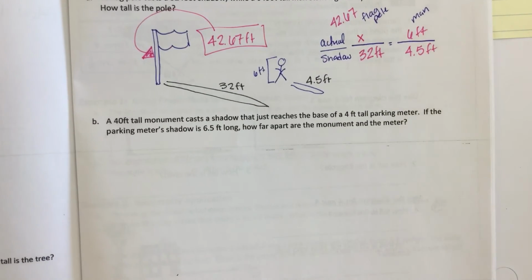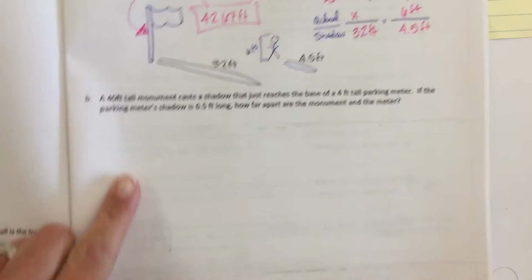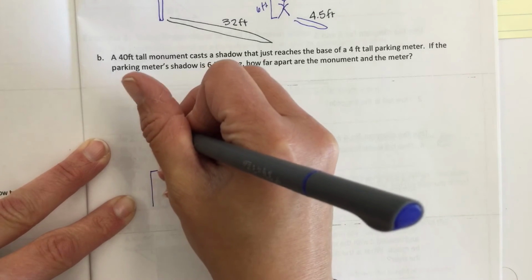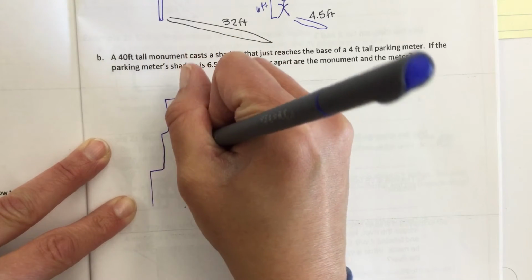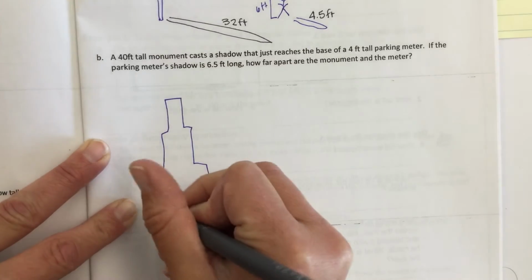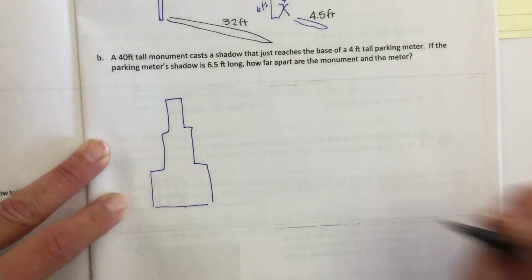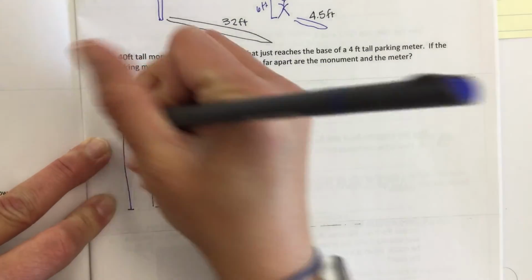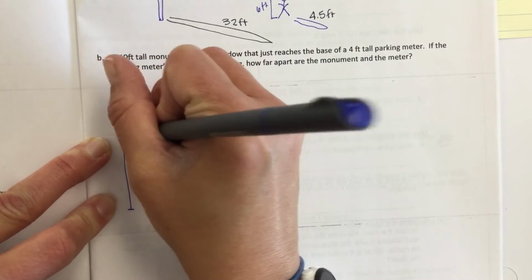Okay, letter B. A 40-foot tall monument casts a shadow that just reaches the base of a 4-foot tall parking meter. Okay, so I don't really know what this monument's gonna look like. We're just gonna pretend this is the monument, okay? Beautiful, right? We know that this monument is 40 feet tall.